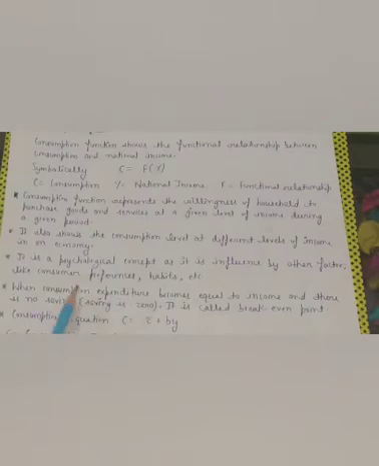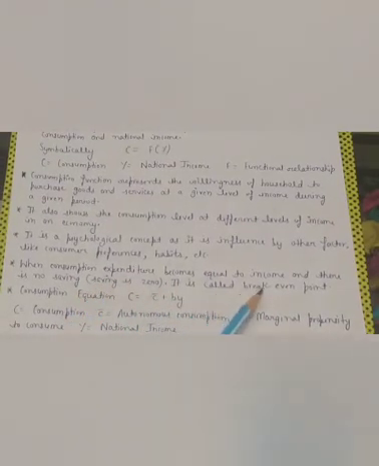When consumption expenditure becomes equal to income and there is no saving, means saving is 0, it is called break even point. So what is the definition of break even point? Break even point refers to that point at which consumption expenditure becomes equal to income and saving is 0. I hope the definition of break even point is clear.